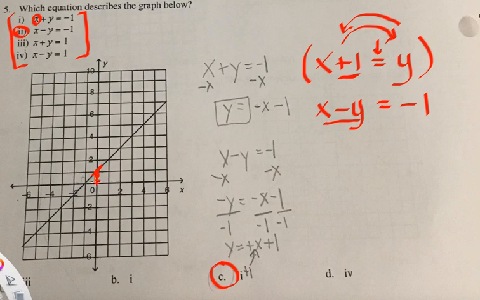So again, it's just looking at the graph, seeing where your x is, and seeing what you have to add to x to make it y. And then if you don't have the right equation, it's just moving numbers and letters around until you see something that looks familiar over here.